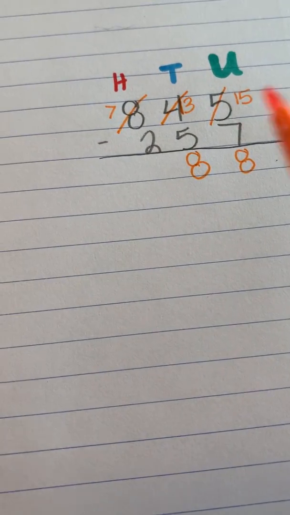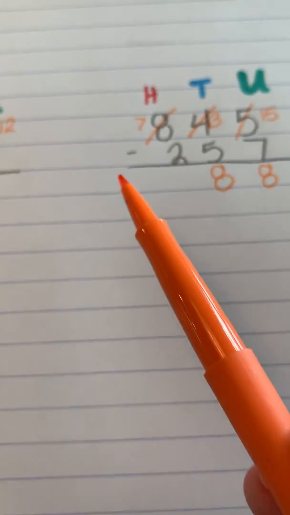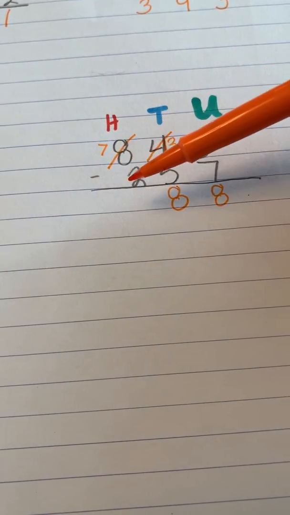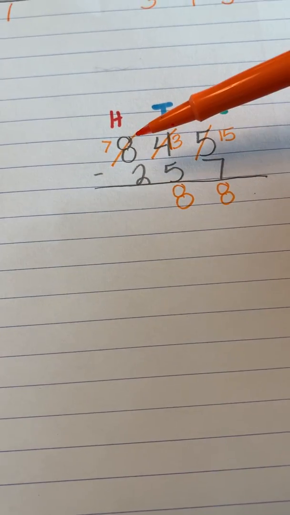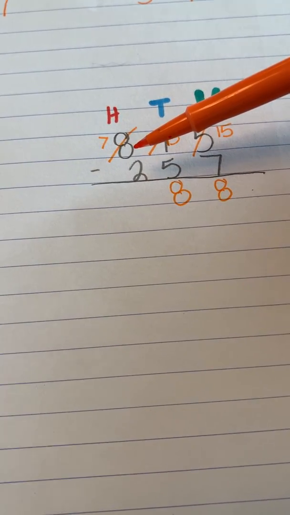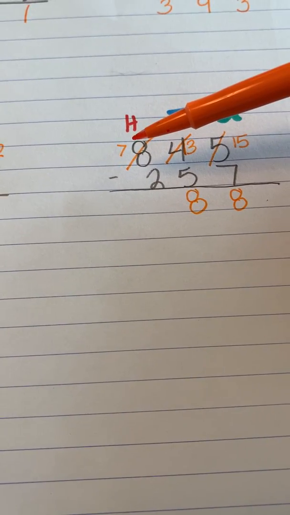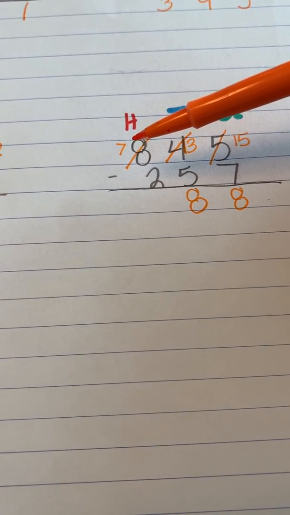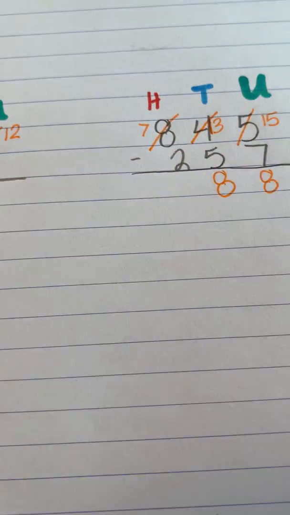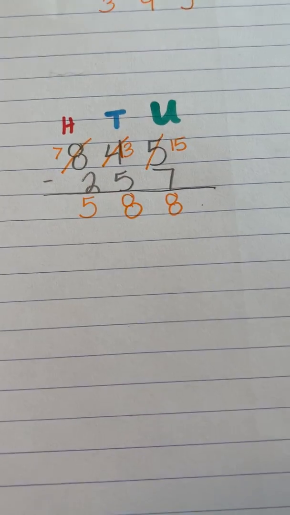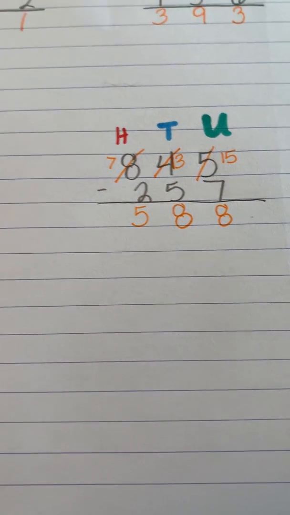Okay, and finally, we can subtract our hundreds. Now, if I wouldn't have written the 7 over here, I might have forgotten that I borrowed 1, and I might subtract 2 from 8. But because I made myself the note, I remember I borrowed 100, so now I only have 7 hundreds. So 7 minus 2 equals 5. So our difference is 588.